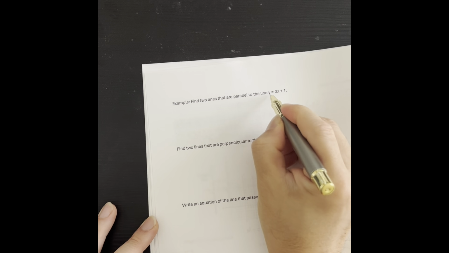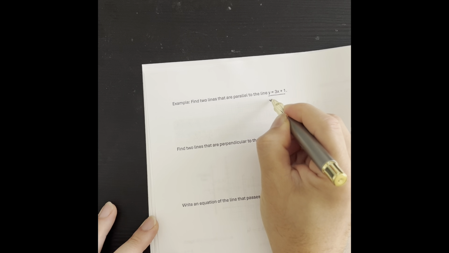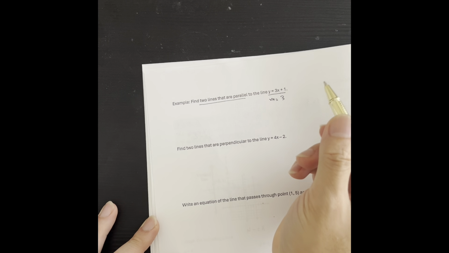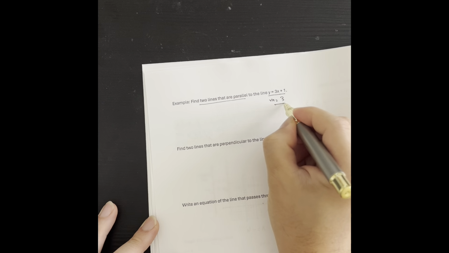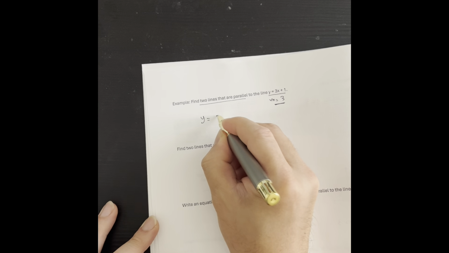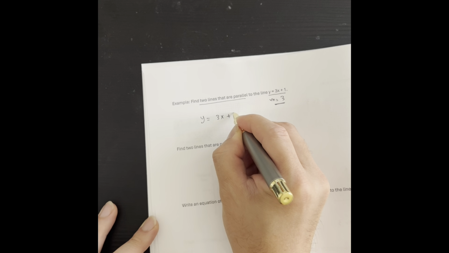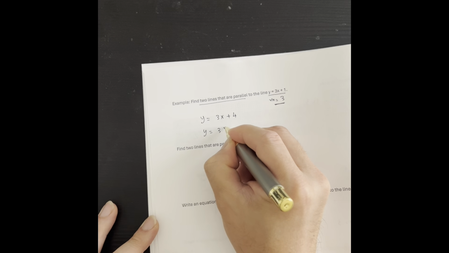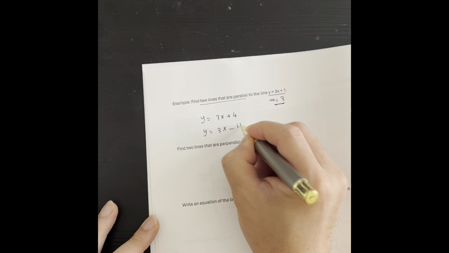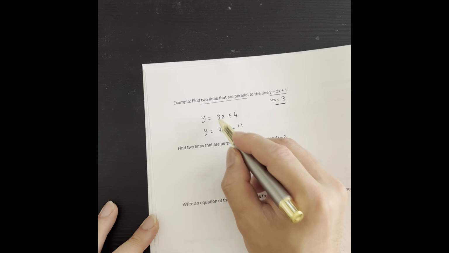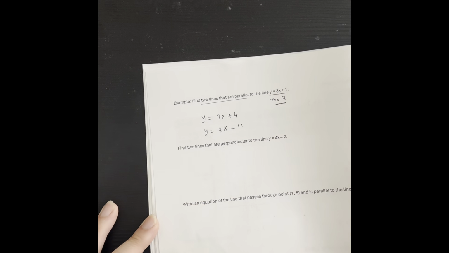So this line has a slope of 3. If we want to find two lines that are parallel to it, that means the other two lines have to have the same slope. They have to have a slope of 3 as well. So it could be y = 3x + 4. Another line could be y = 3x - 11. So these two lines would be parallel to this because they have the same slope: 3, 3, 3.